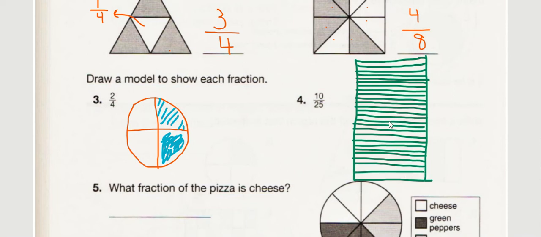Actually the parts should be equal, but because it's hand drawn, that's why the shape looks like this.